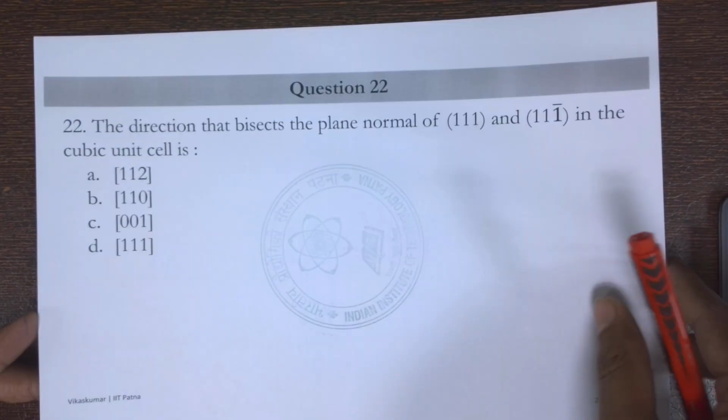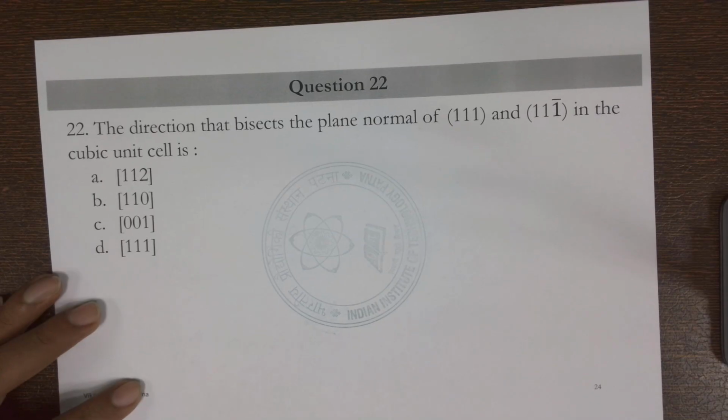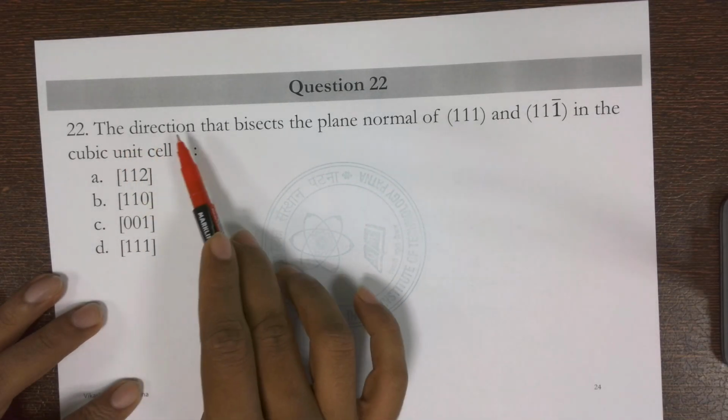I think I made some mistake in this question. Yep, will not solve this question. 22 will be fine. Yeah, that's great.